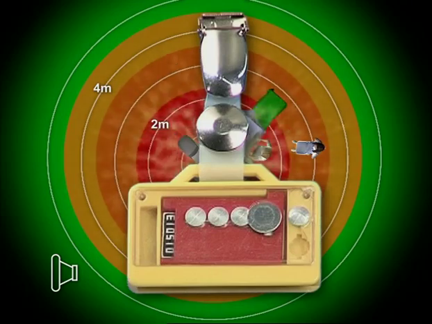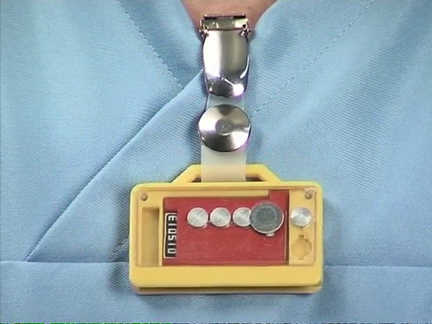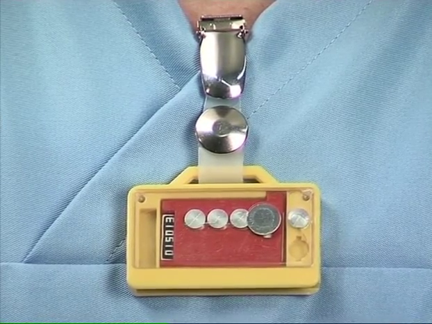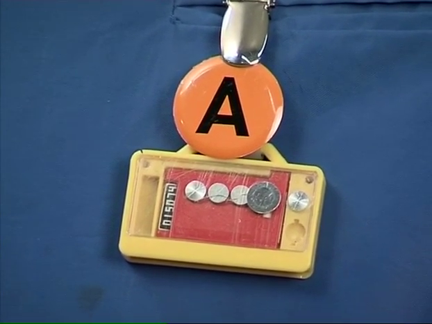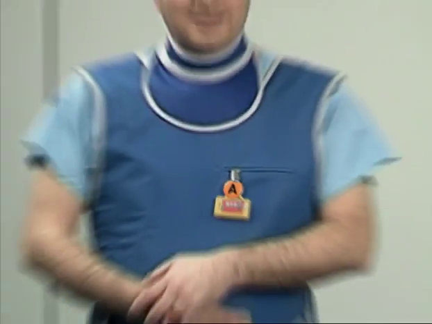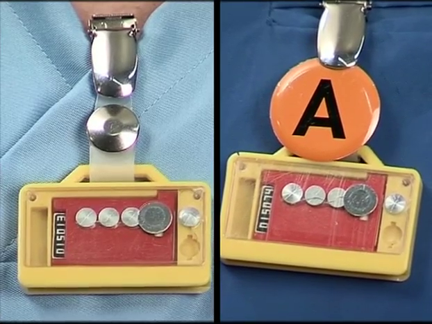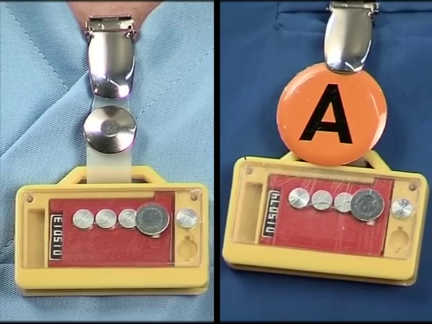The following points must be observed when wearing dosimeters. The whole body dosimeter is worn on the torso at chest level, or in the case of pregnant women at stomach level, under protective clothing. A second dosimeter should be worn over protective clothing in high-dose situations, such as interventional examinations. These devices must be appropriately labeled to avoid confusion during evaluation.